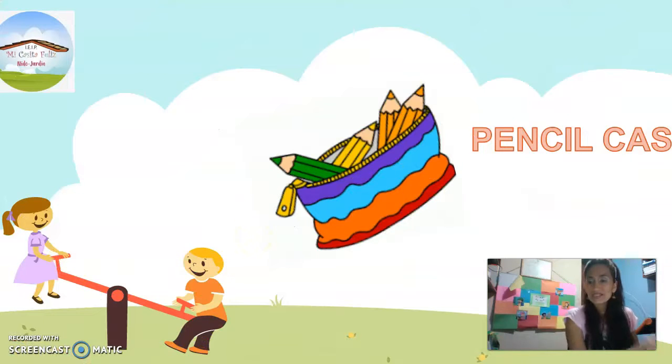Oh, a pencil case. What is that? That is a pencil case. What is this? This is my pencil case.